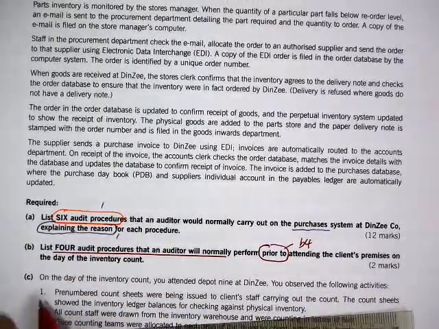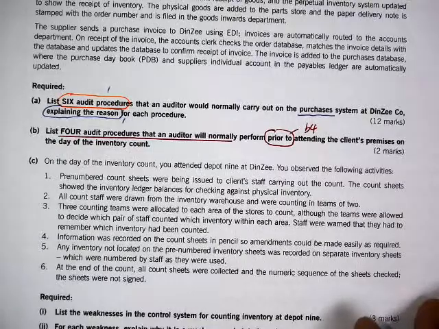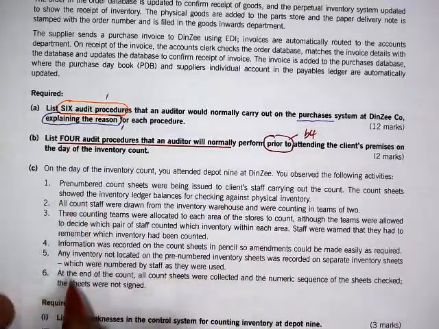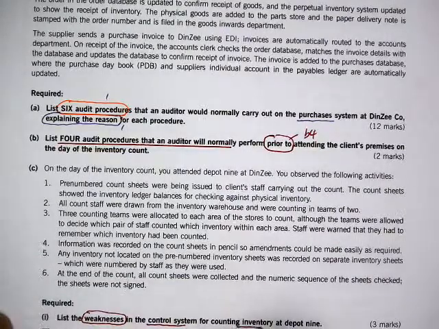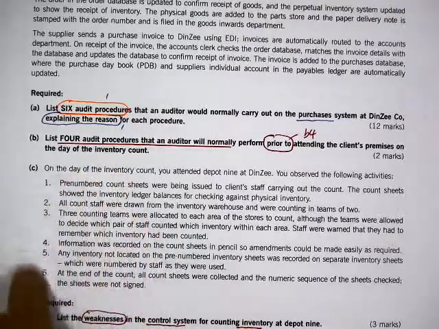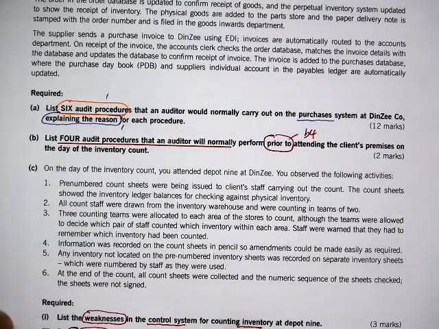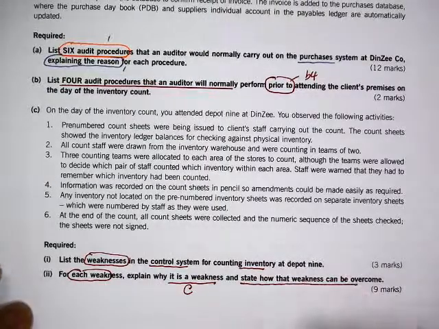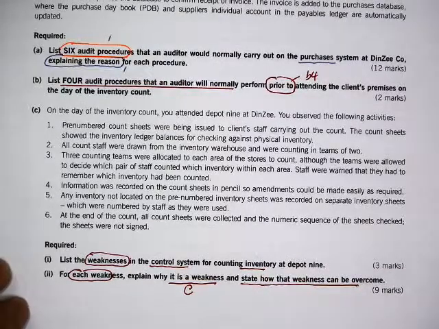Okay. Now then part C, they give another part to do with weaknesses of control. Okay. Now they say on the day of the inventory count, you attended the depot and so on. Now we read this later. They want us to list the weaknesses in the control system during the inventory count. So what's wrong with the inventory count procedure? And for each of these weaknesses, explain why it is a weakness. That means you're going to tell me the consequence. That's why you say why it is a weakness. And state how the weakness could be overcome. Okay, so there's another part. So we have this 3 marks, 9 marks. Okay, so that's the main part.